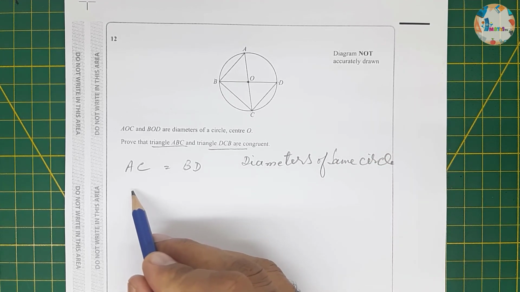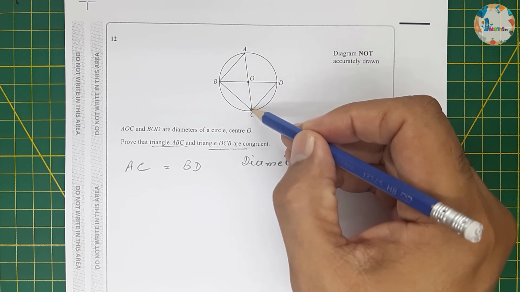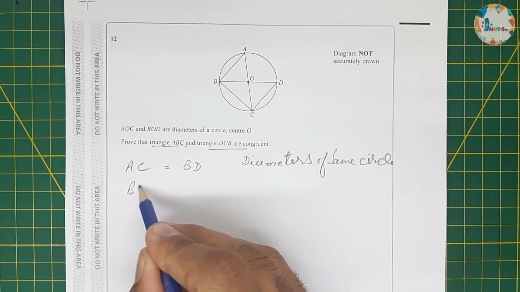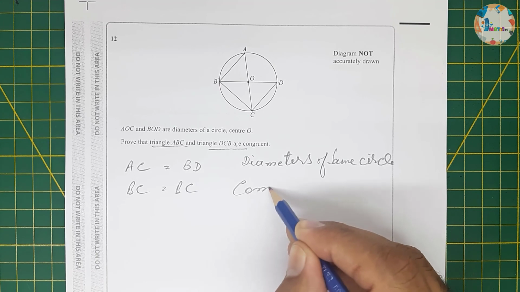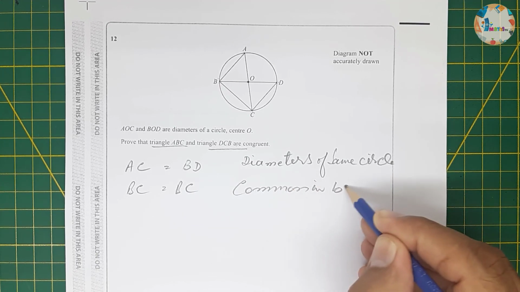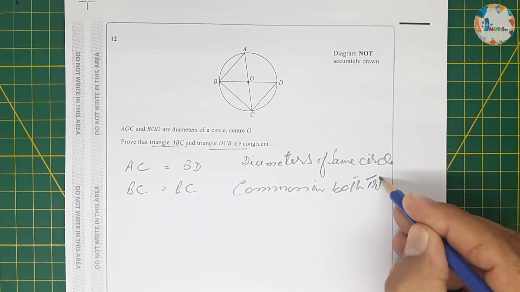The second step which we can write is BC is equal to BC, which is common in both triangles.